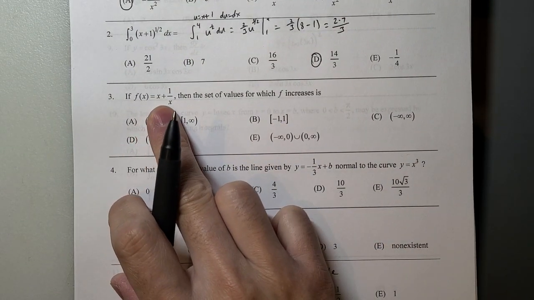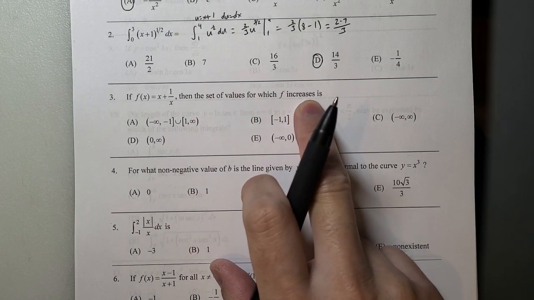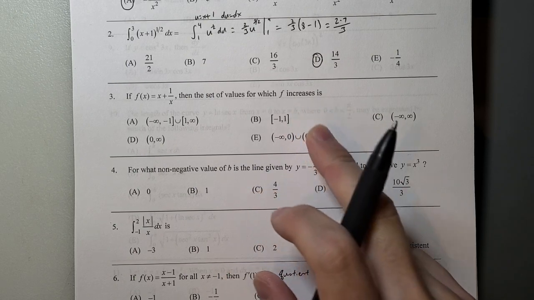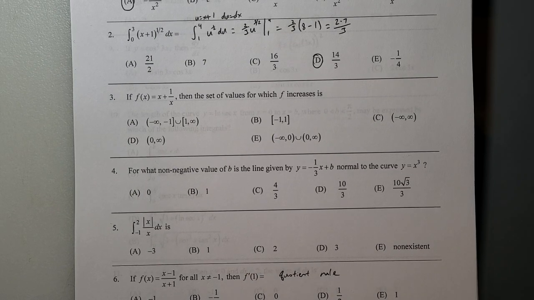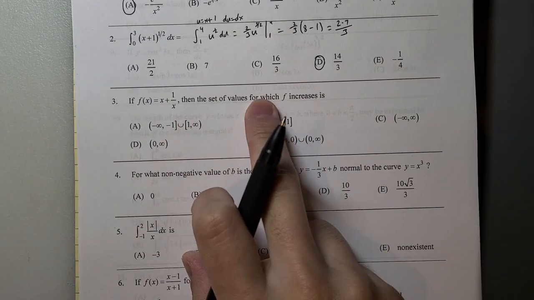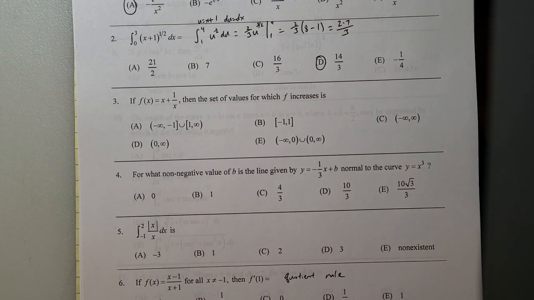F of x is x plus 1 over x. Then the set of values for which f increases is... Okay, so did I work this out already on a separate sheet of paper? I should have. Can't seem to find it. Okay, that's okay. This talks about when f is increasing or decreasing. That should signal derivative, first derivative test. Okay, so let me get a piece of scratch paper. Give me 1 second. It's not separating. There we go.